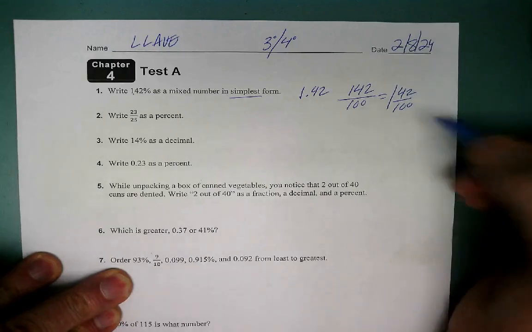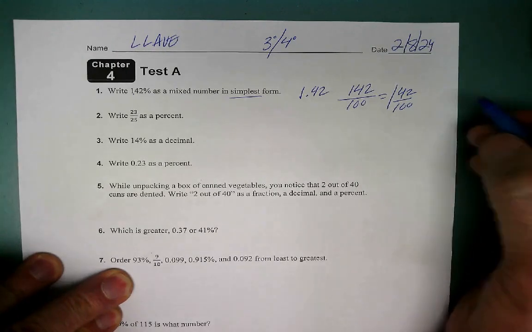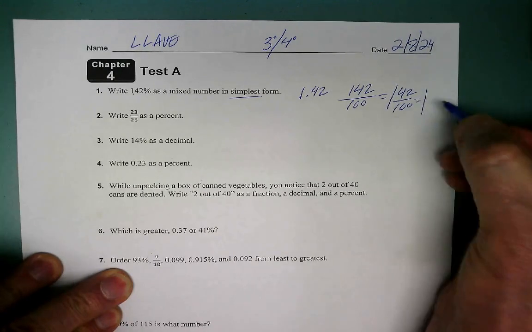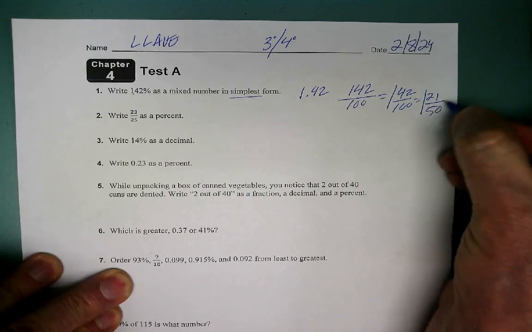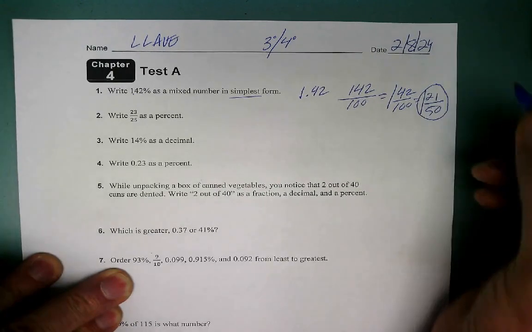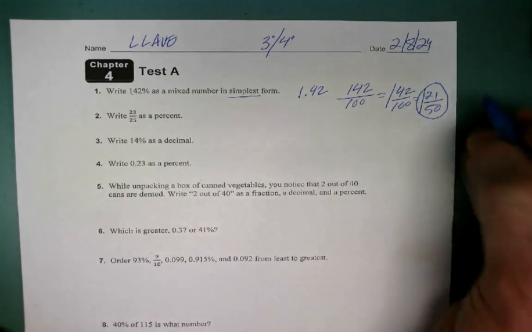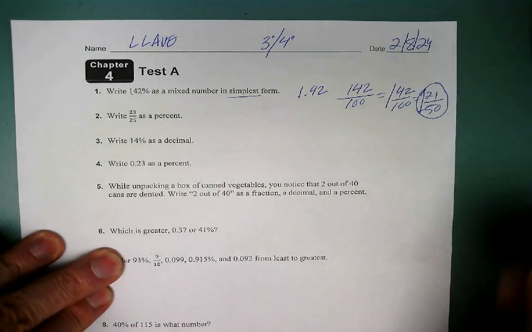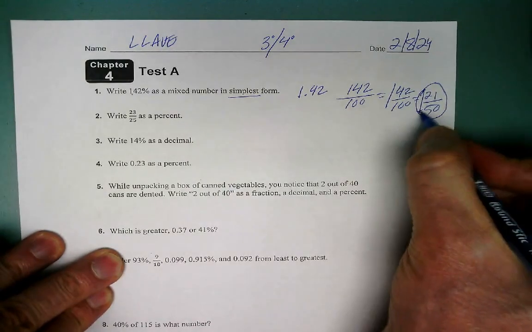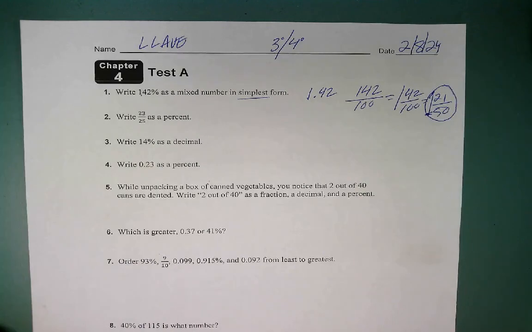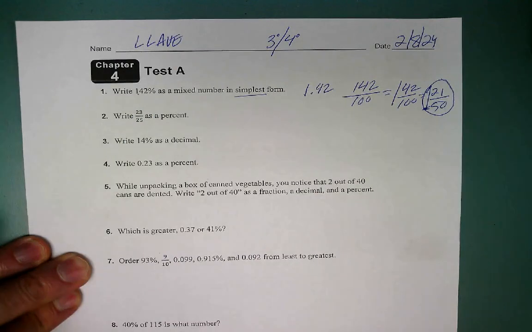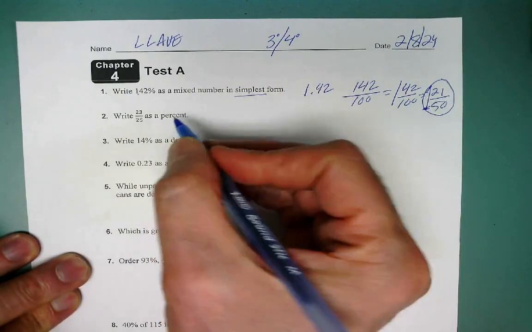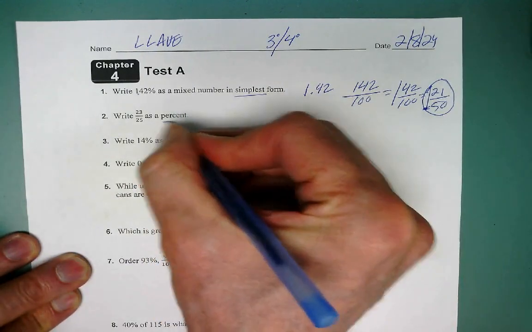I know that because both these numbers are even, so I know that 2 goes into both those numbers, both 42 and 100. How many times does 2 go into 42? 21. How many times does 2 go into 100? 50. So 142% is 1 and 21 fiftieths in simplest form. I put a little fancy 1 in there because that 1 was kind of looking like it is a line there. So 1 and 21 fiftieths. And again, whenever something's more than 100%, it's going to be more than 1 whole. Okay? All right, 23 over 25, write as a percent.